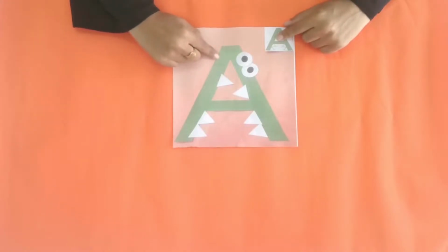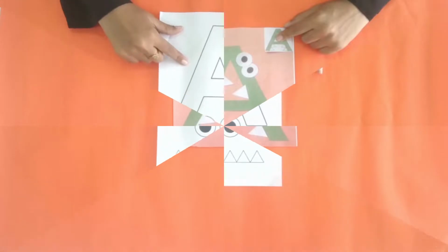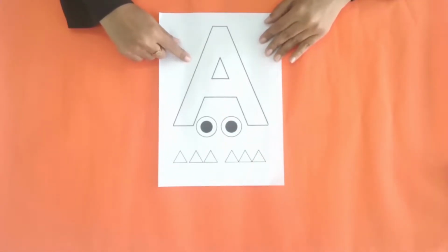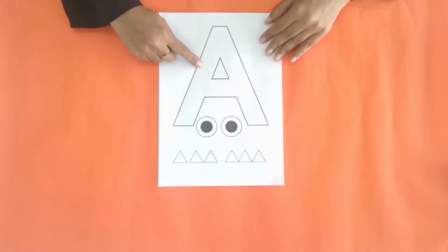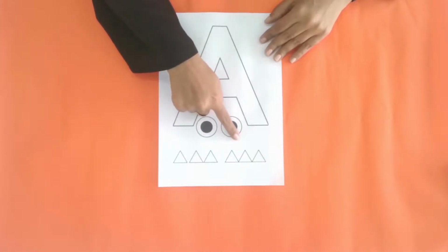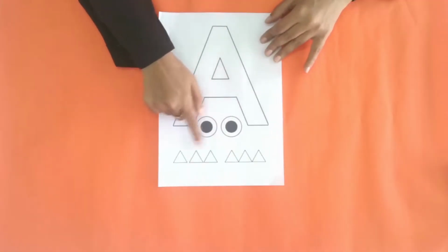This one is alligator. Yes, and we need to do this activity. For this activity, we need this page. You can see here capital letter A, 2 eyes and teeth.